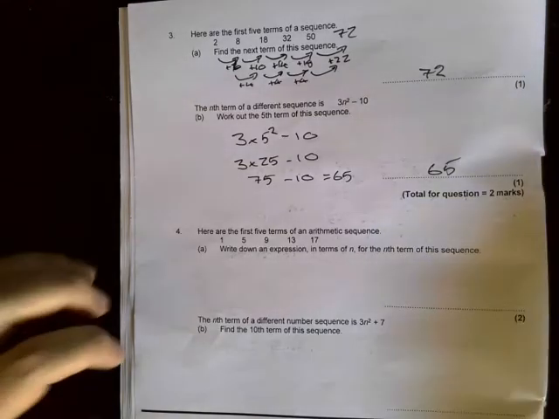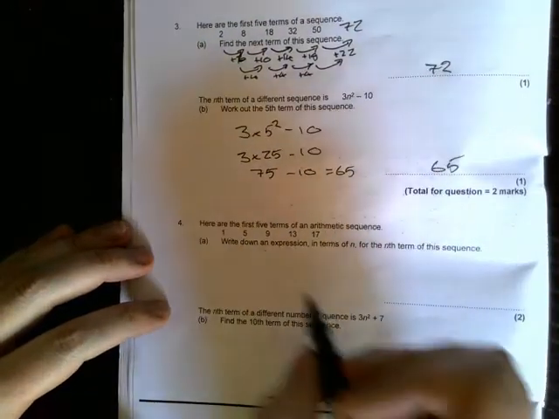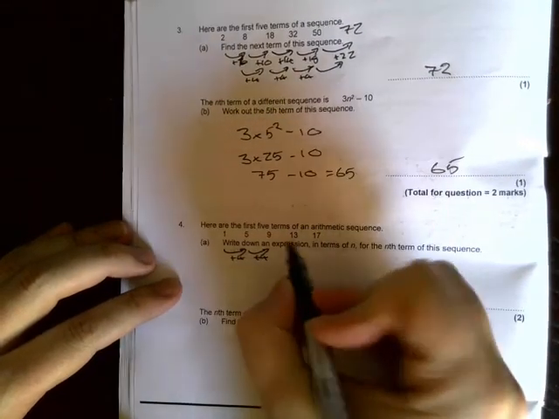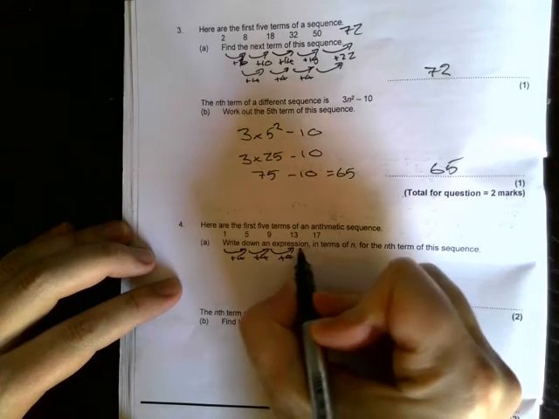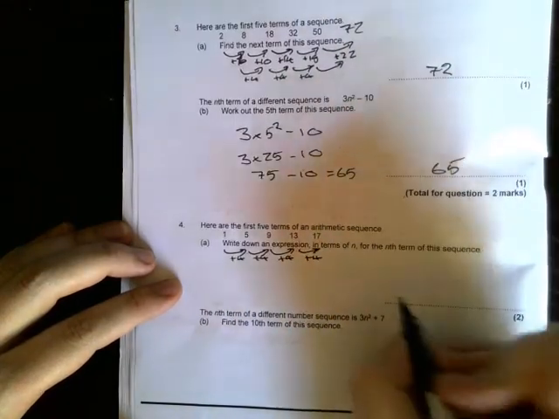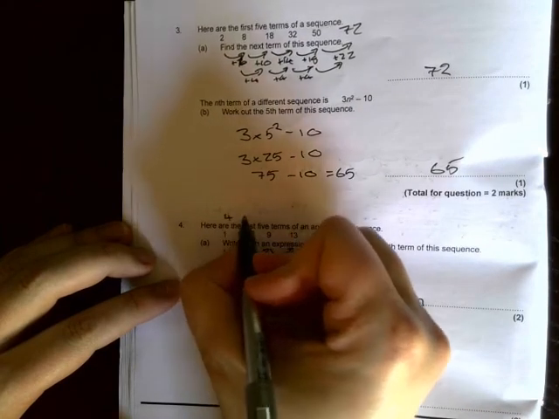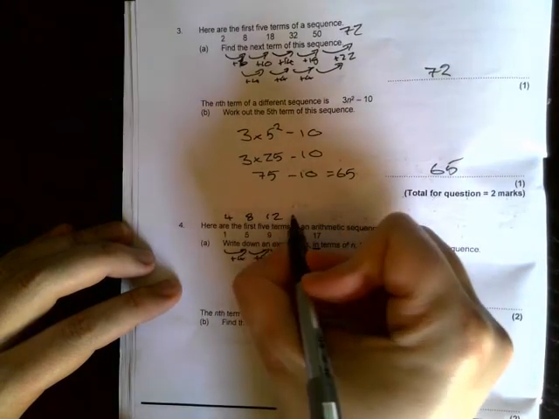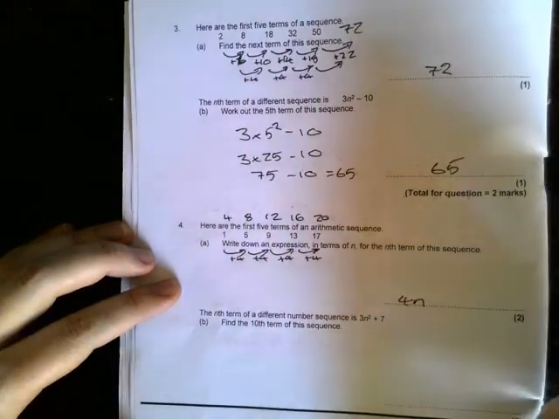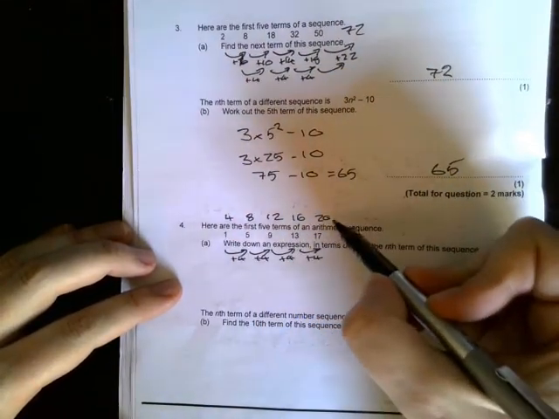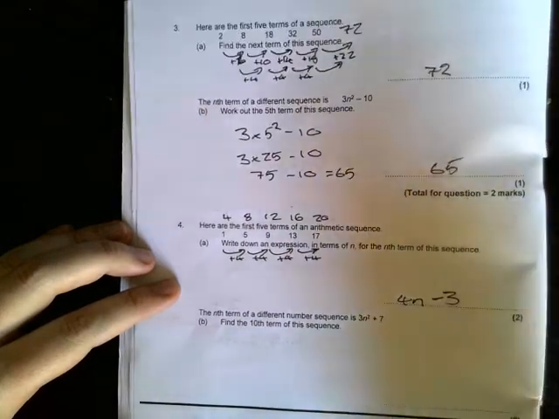Okay, here are the first 5 terms of an arithmetic sequence. That means we're adding on the same amount each time. Write an expression in terms of n for the nth term of this sequence. Well, we are adding 4 each time, like the 4 times table, so that means it's going to be 4n. But if we look at the 4 times table, 4, 8, 12, 16, 20, to get from the numbers in the 4 times table each time, we are going to have to take away 3 to get to the numbers in the sequence.